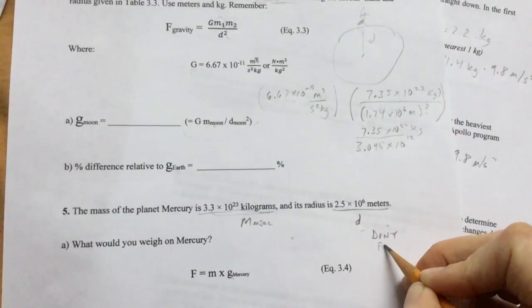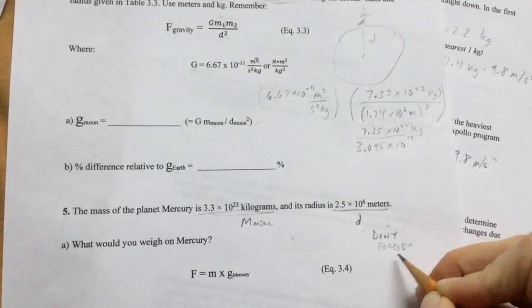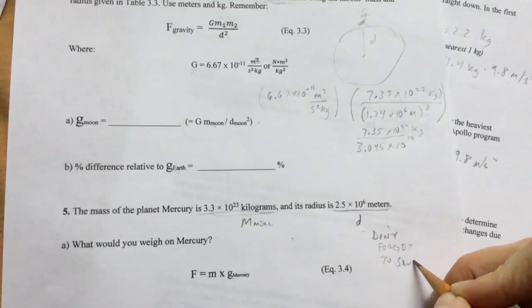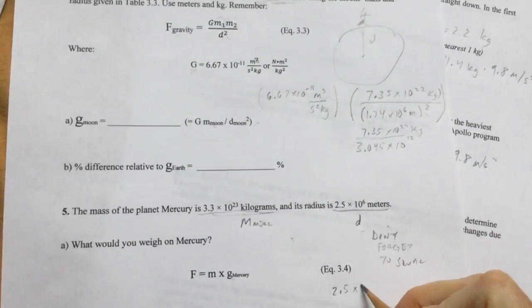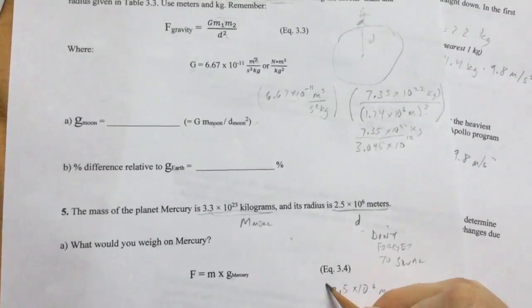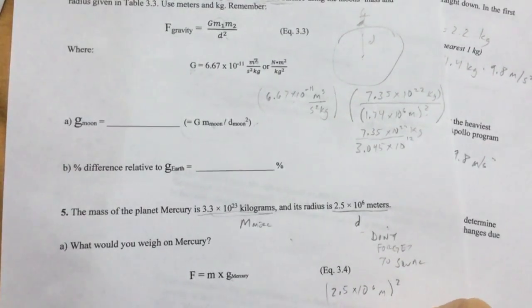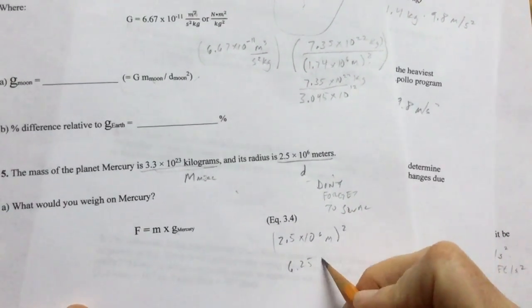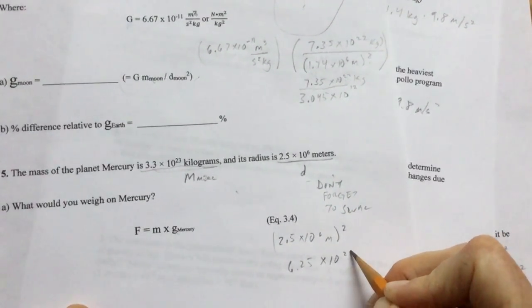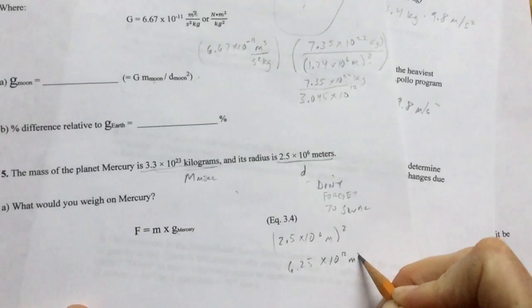By the way, 2.5 times 10 to the 6th meters squared is going to be 6.25. Just to show you how to do this, it'll be 6.25 times 10 to the 12th meters squared.